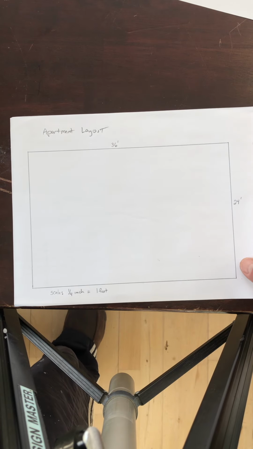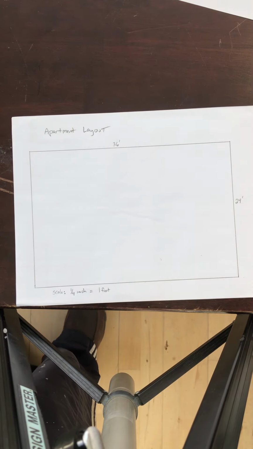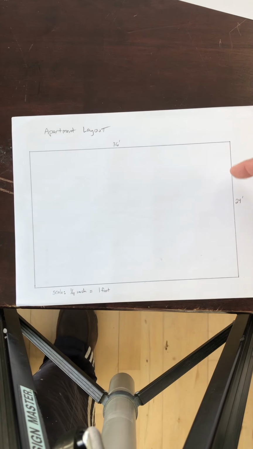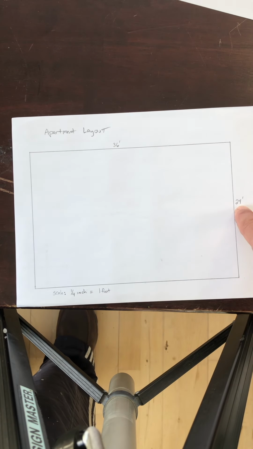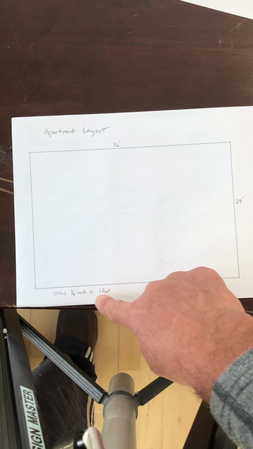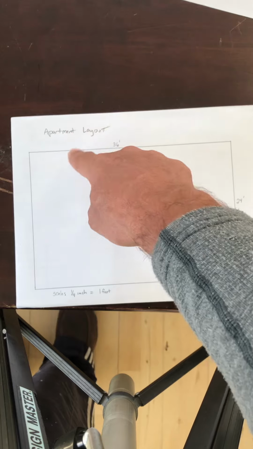paper again, and I laid it out. You can orient it the other way if you want to. I did it this way because it was easy. So here was 9 inches, and here was 6 inches. And so I labeled this on my drawing. This is 36 feet, 24 feet. I want to also include my scale on my drawing, which is that 1/4 of an inch is a foot, and then label it apartment layout, or you can label it something else.